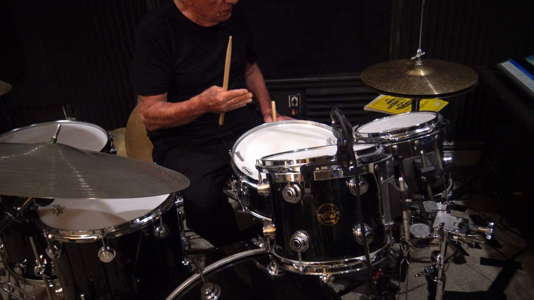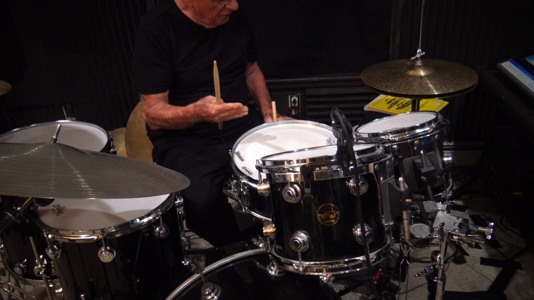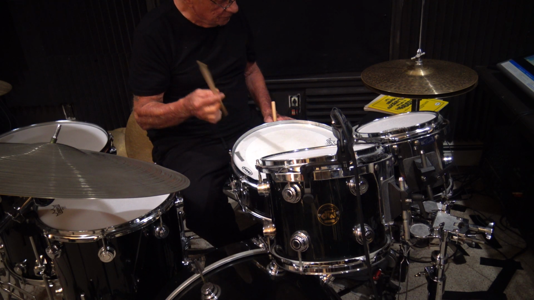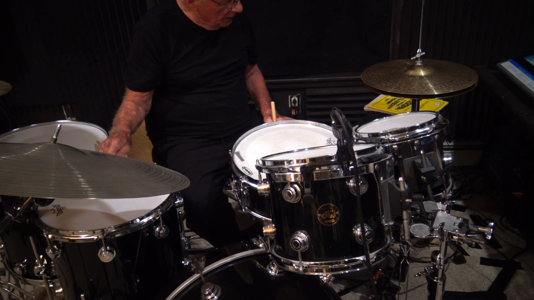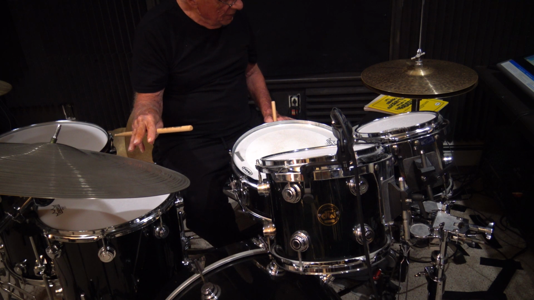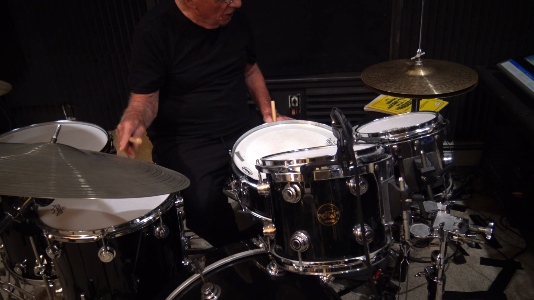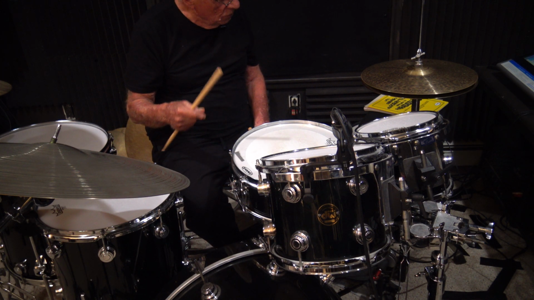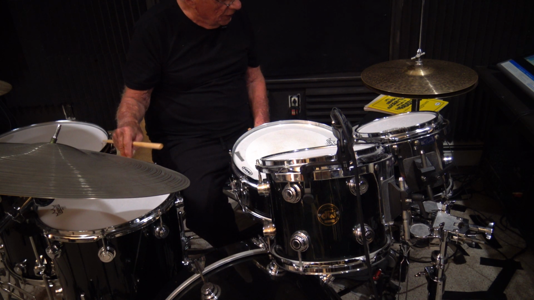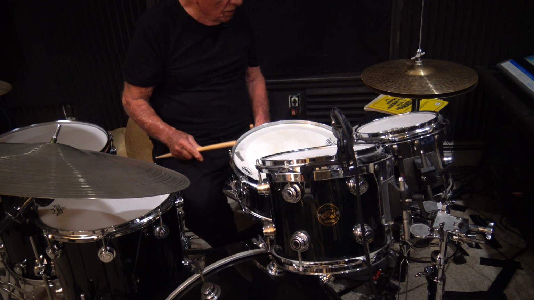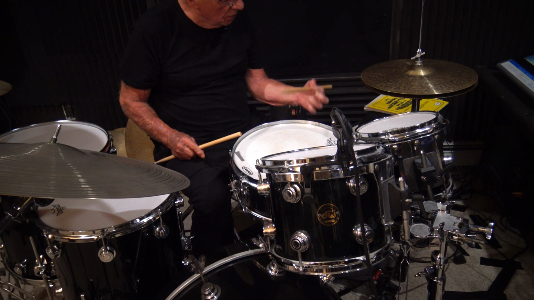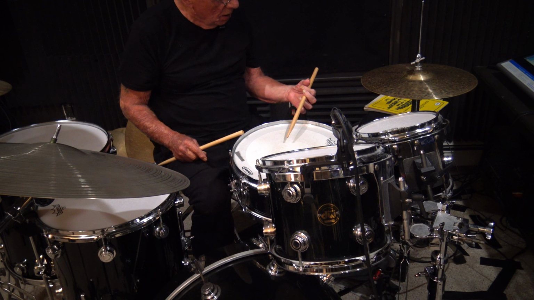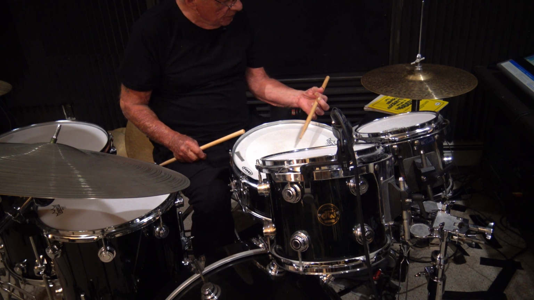So if I'm playing 3 against 4, when I play the 4, I have to play the 4 inside the triplet. So I'm counting the triplet, 1 E and 2 E and 3 E and, and that's 12 counts. So what I did with the right hand to get to 3 was play every 4 counts. 1 E and then 2 E and 3 E and. So that's the 3. I put my hi-hat on the 1, the downbeat of the triplet. This is the triplet. 1, 2, 3.